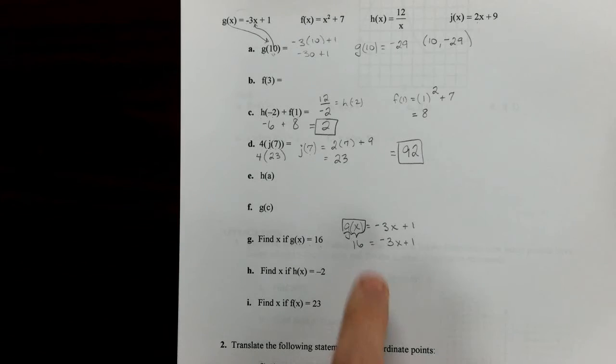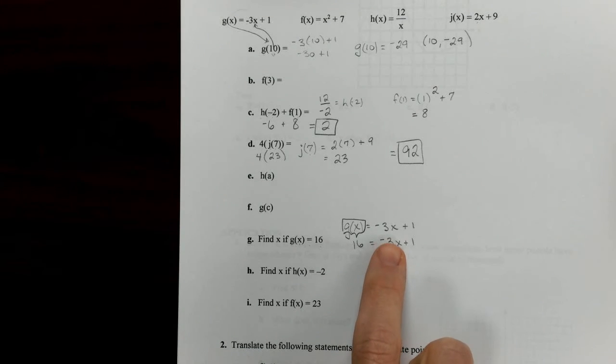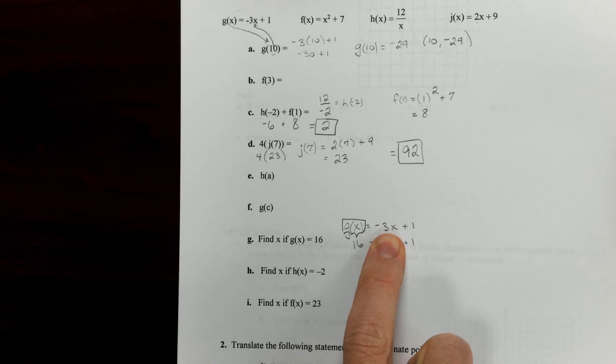So you want to isolate for the variable, right, Cameron? So I want to isolate for this negative 3x plus 1. So I need to get rid of everything else. So what's your first step?